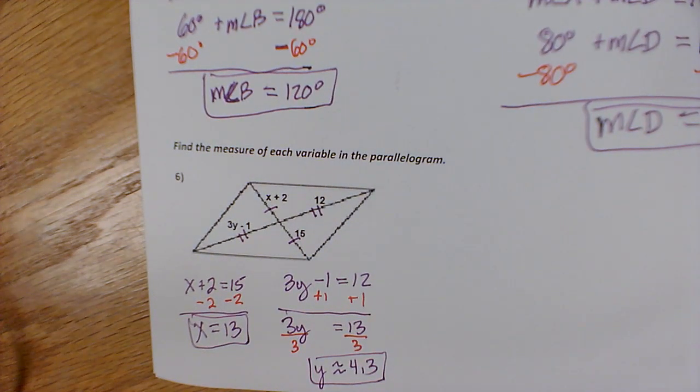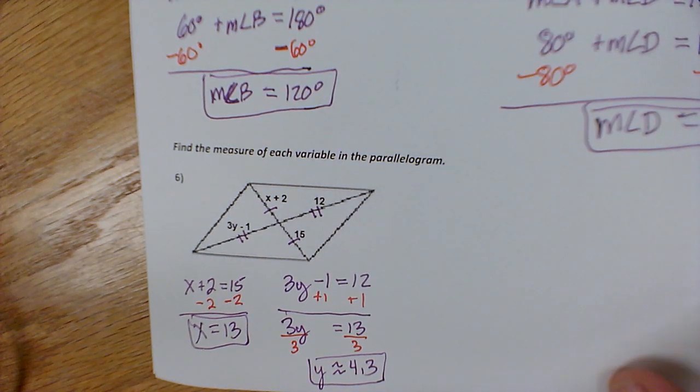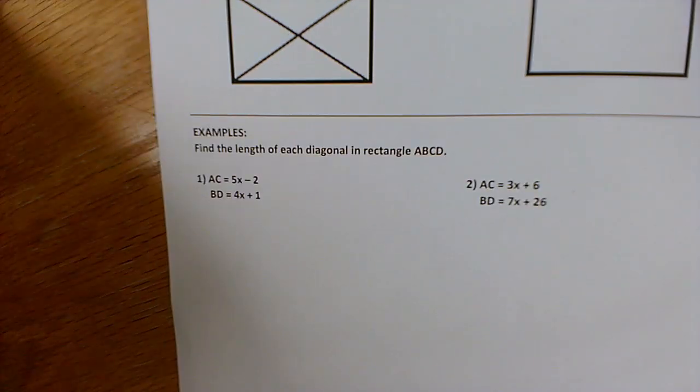This is where you might want to pause the video and take a break and do the first set of problems, the first 12 actually, or however many before you get to the bottom section that says rectangle. But I'm going to go ahead and move on and just make this one long video.